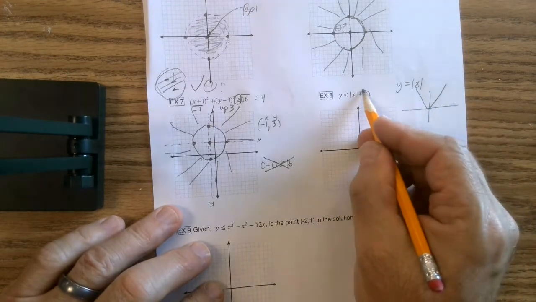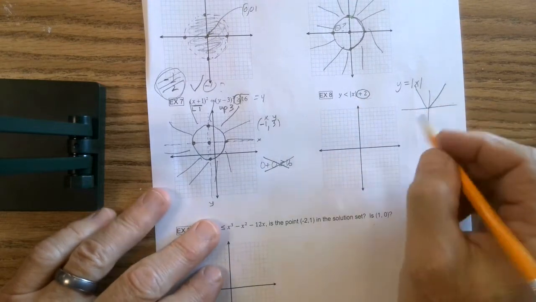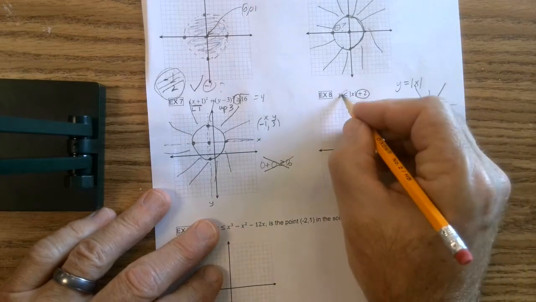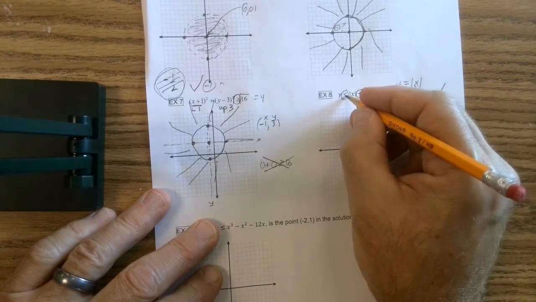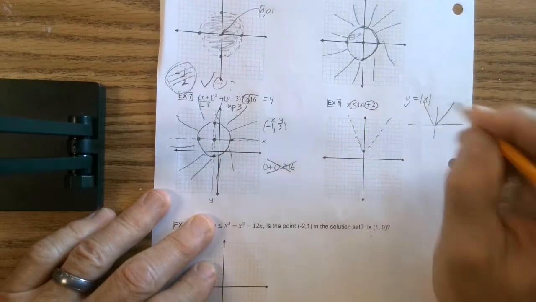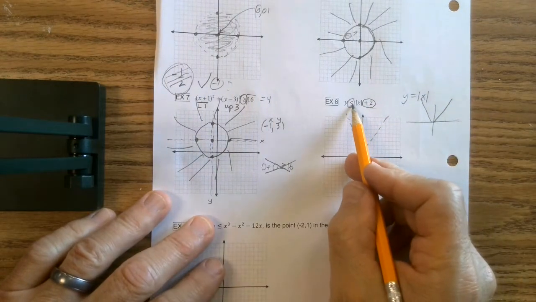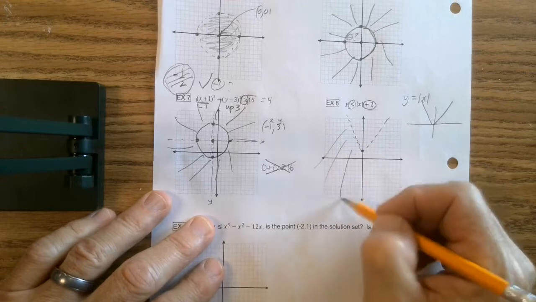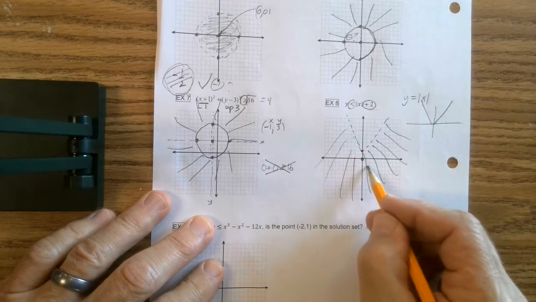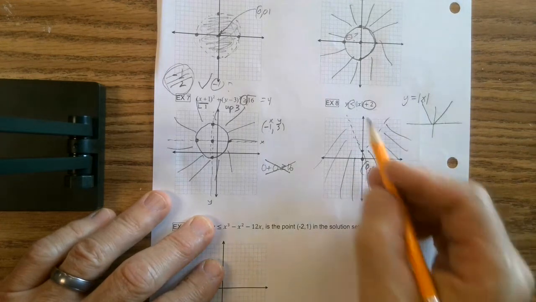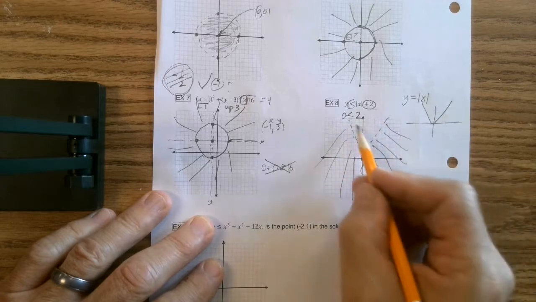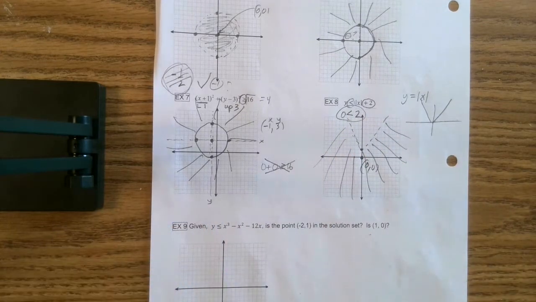So really, this plus 2 moves this one up 2, 1, 2. But because it's less than, not less than or equal to, it's going to be dotted. Now, less than, it's making me think below. So I'm going to go ahead and shade it in and test this point 0, 0, and hopefully it works. So 0 is less than 0 plus 2, which is 2, and it's like, yep, that's a true sentence.